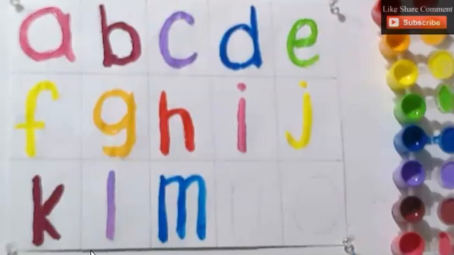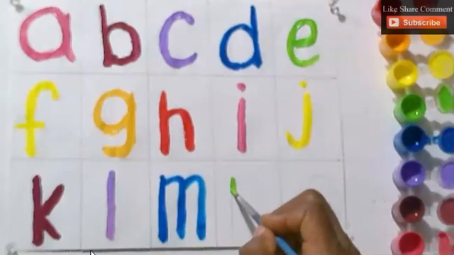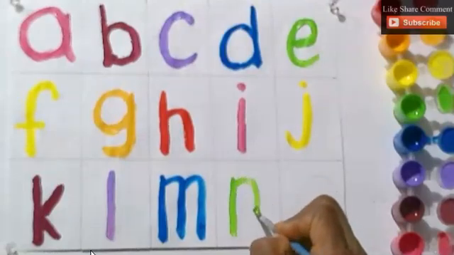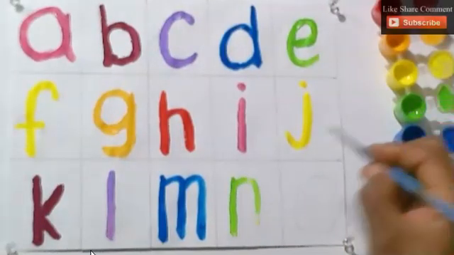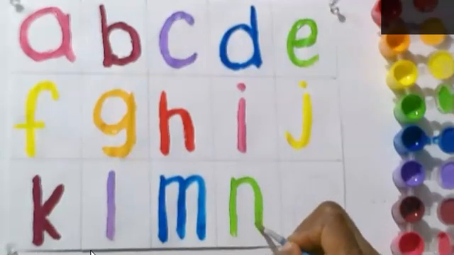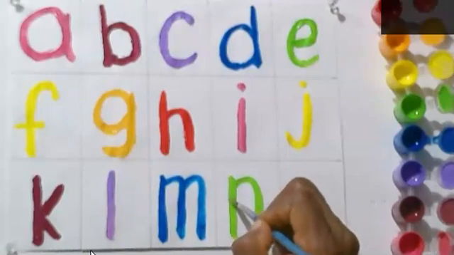Following the letter M, you have the letter N. Down and around. The letter N.